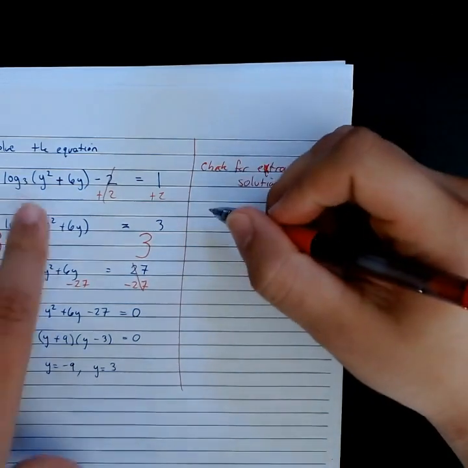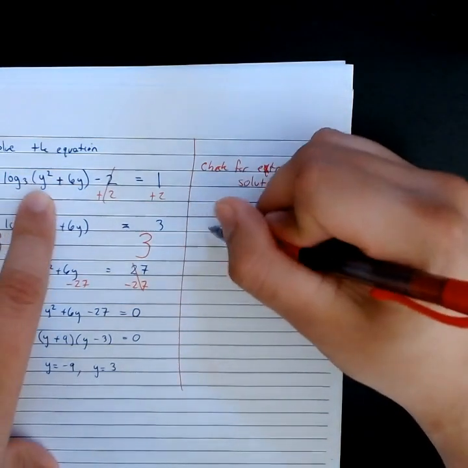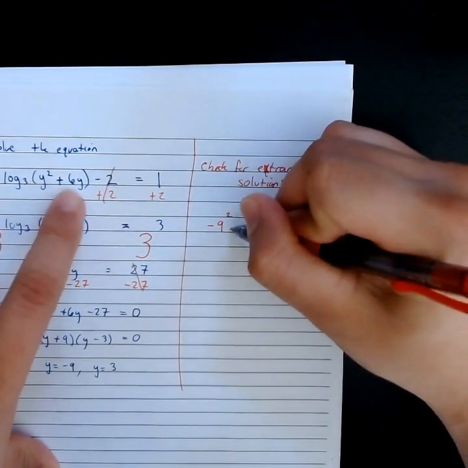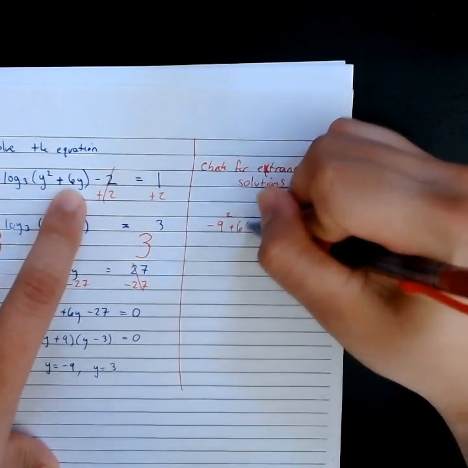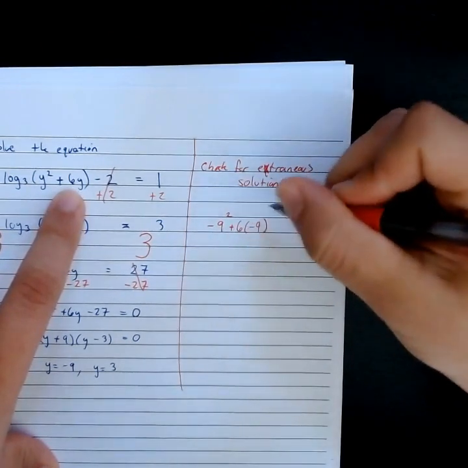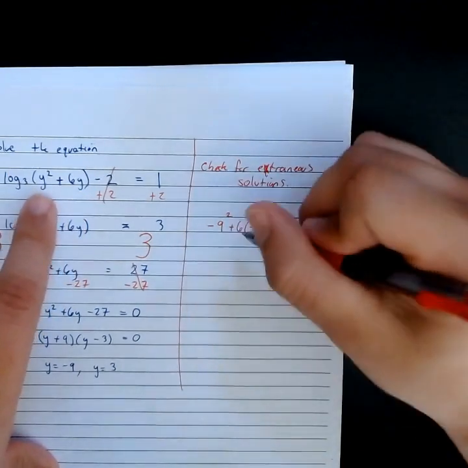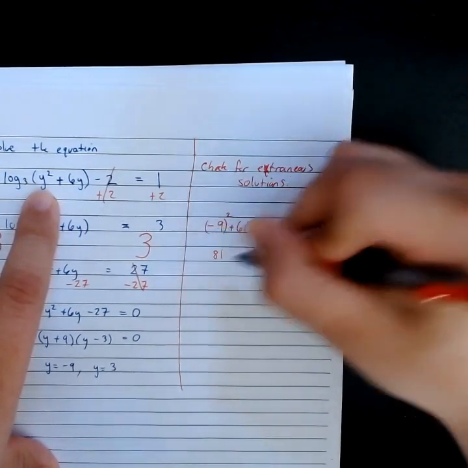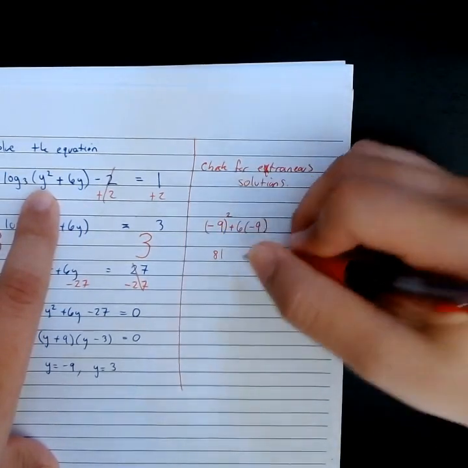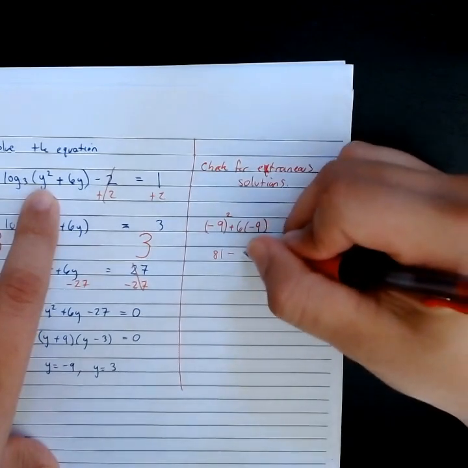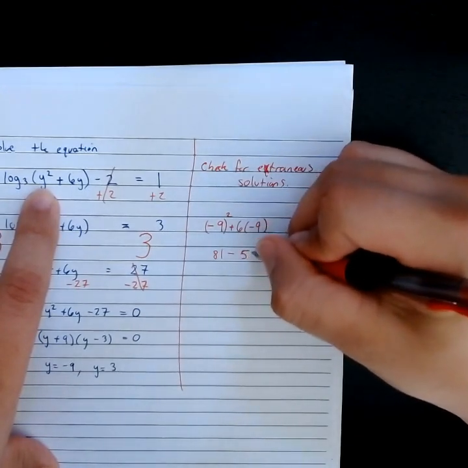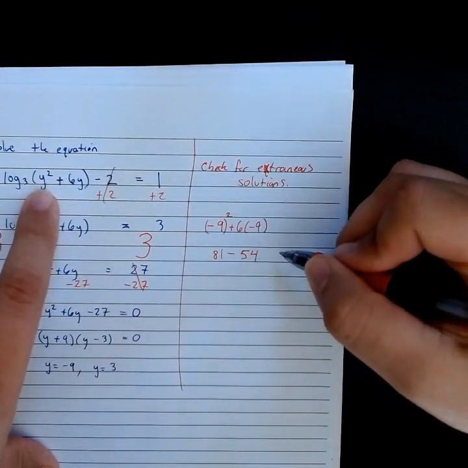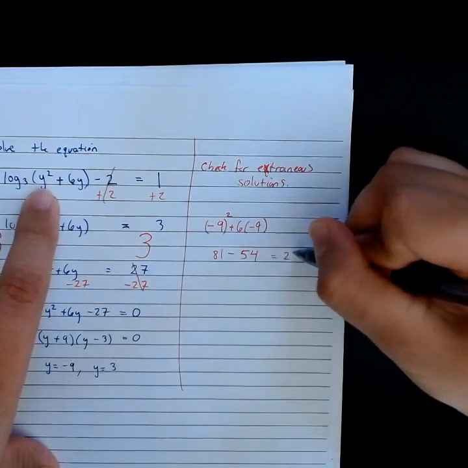All right, let's plug the number 9 in here. Oh, sorry, that should be negative 9. So let's see here. Negative 9 quantity squared plus 6 times negative 9. Oh, my apologies, that should be in parentheses. So that's going to give us 81. 6 times negative 9, that's going to be negative 54. And if we subtract those, that's going to be 27.